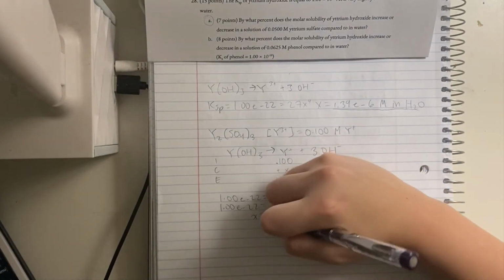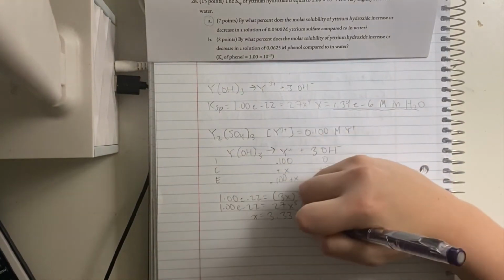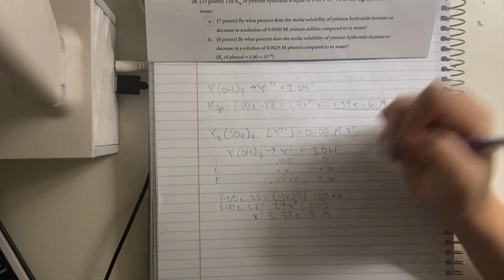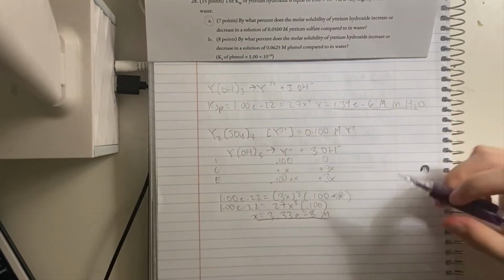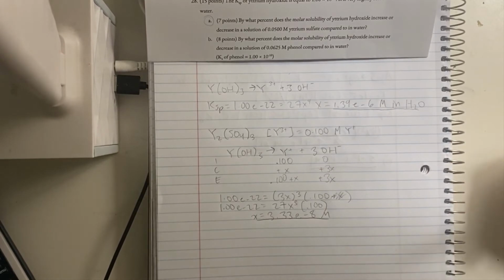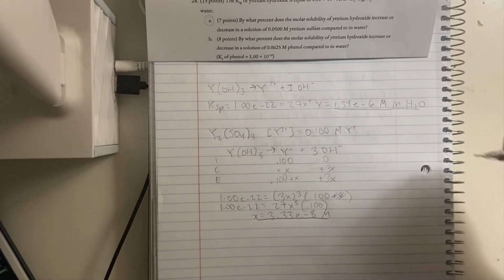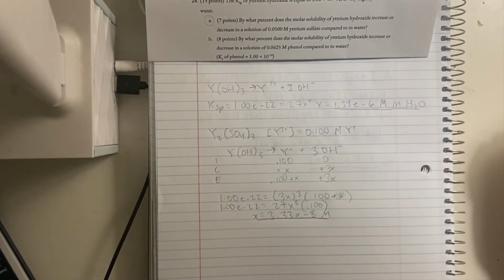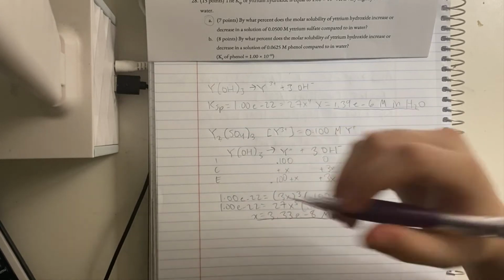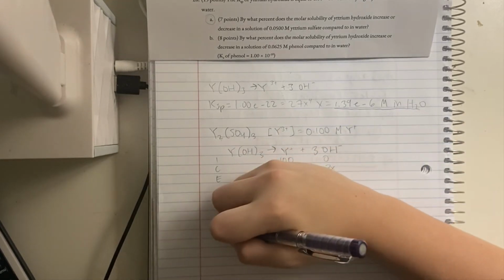And we get 3.33e-8 molar. And I'll just underline that. And that is the molar solubility of yttrium hydroxide in 0.05 molar yttrium sulfate.